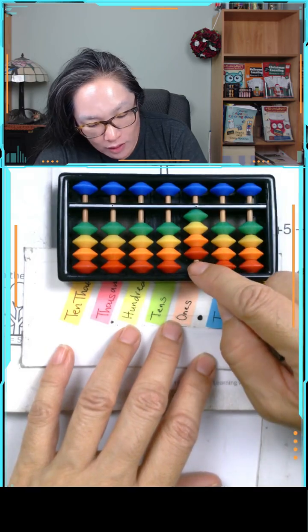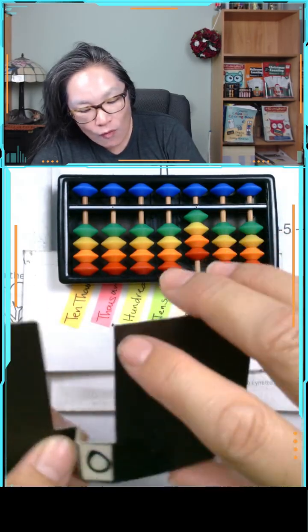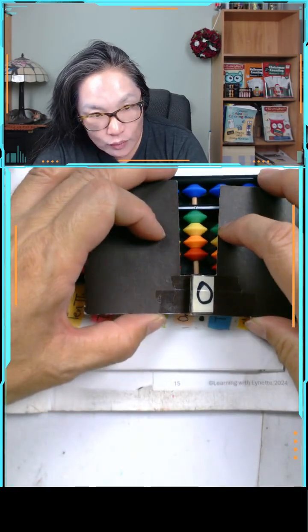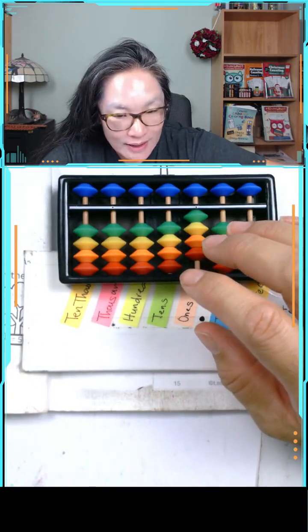So we have our 4, right? We want to add to this column right here. What we're doing is we're adding 4 ones. That's what we're going to do. We're not going to count up. That's what mainstream math does. Mainstream math counts up.